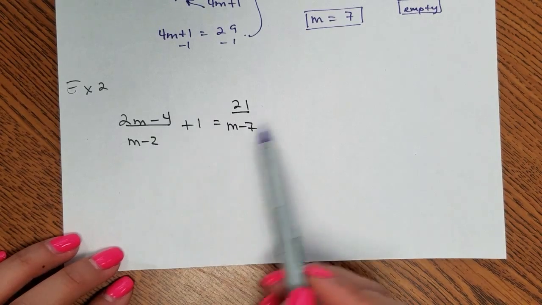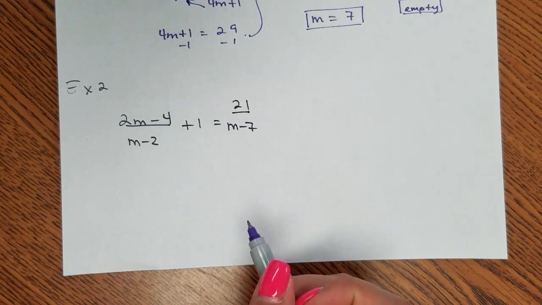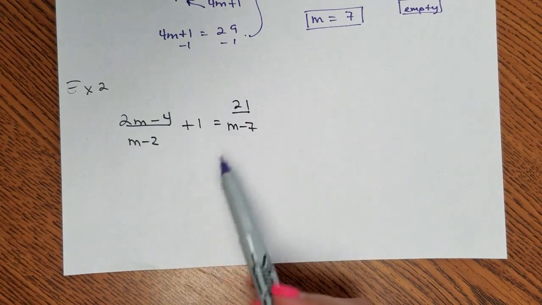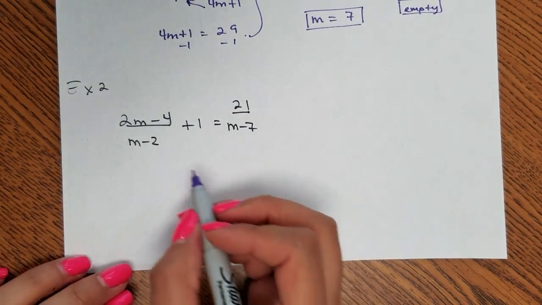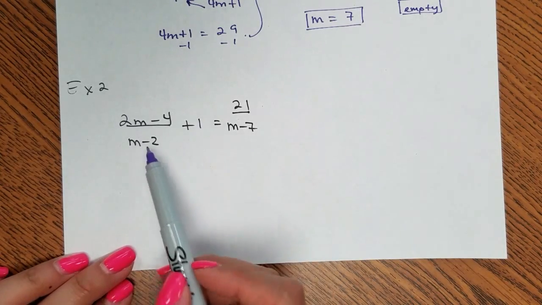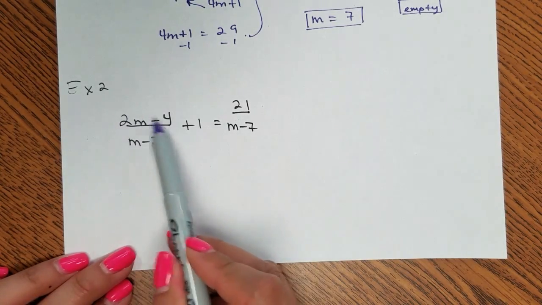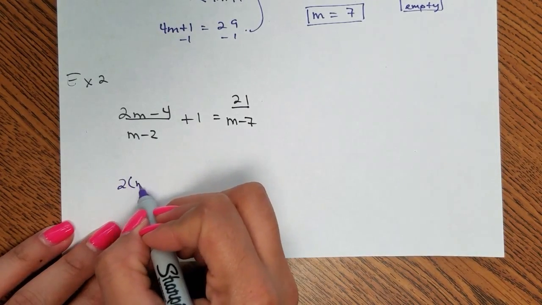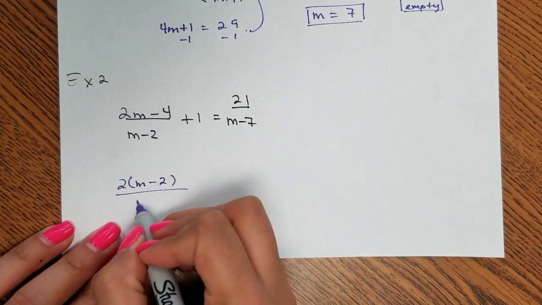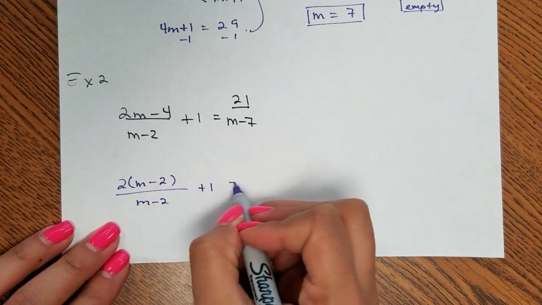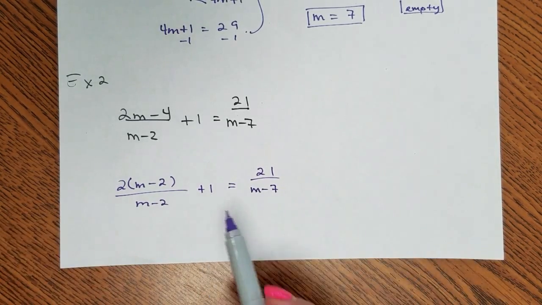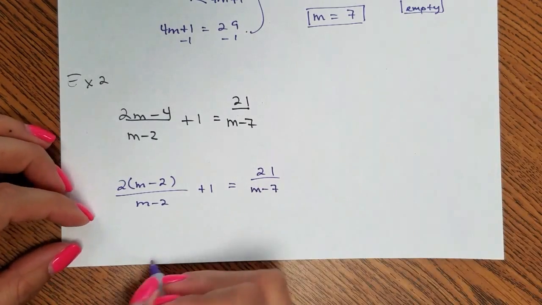This is the last example that I'm going to go over with you. I don't have any practice problems for you. The homework will be the last Khan Academy that's on there. So here I'm looking at these. I can factor that out, so I can pull out a 2 from the numerator. It's just going to leave me with (m minus 2) over (m minus 2) plus 1 is equal to 21 over (m minus 7). I'm going to find my extraneous solutions first.